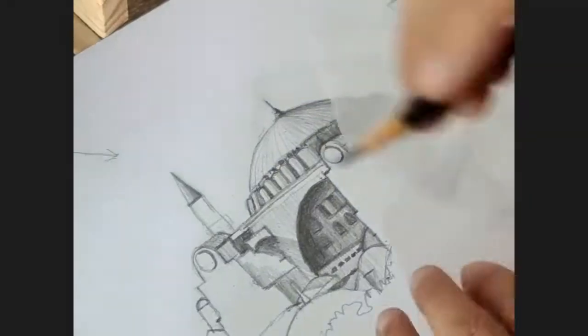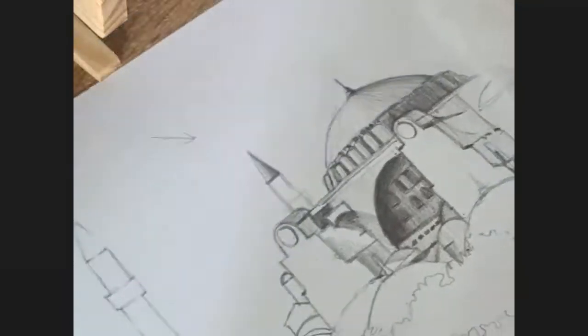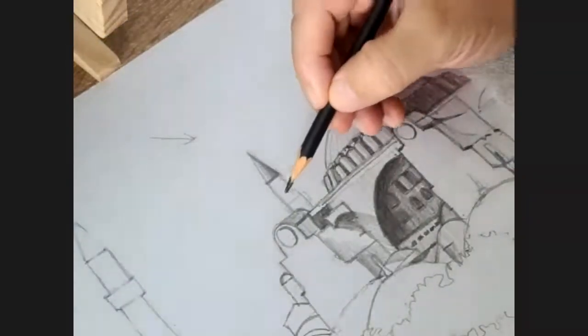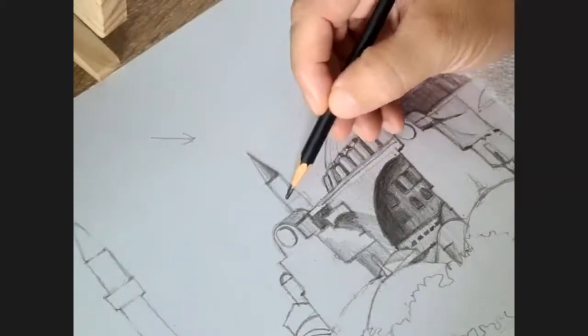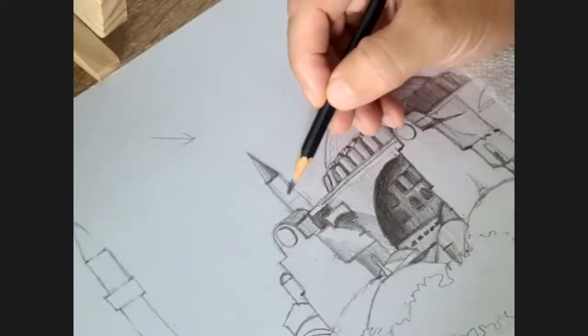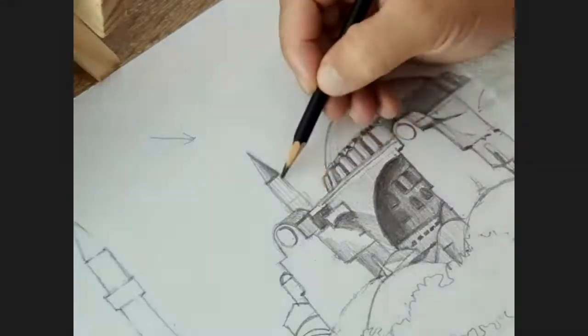You can see that this minaret for Hagia Sophia is not exactly a cylinder. You have some vertical lines on this minaret like that.